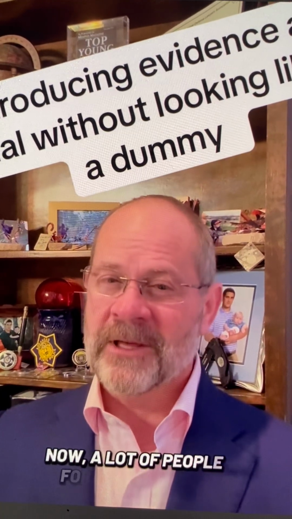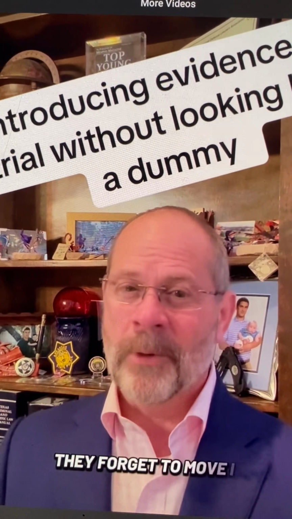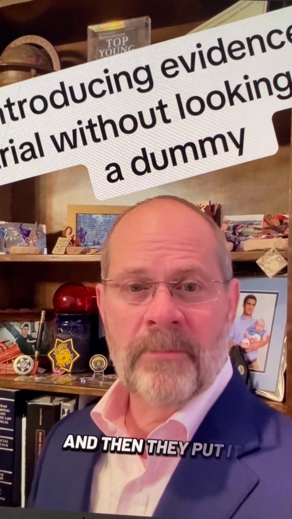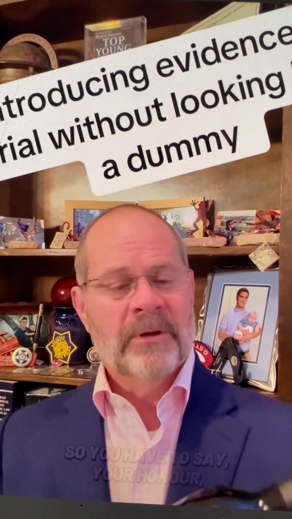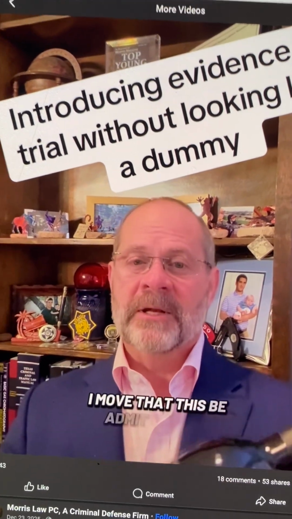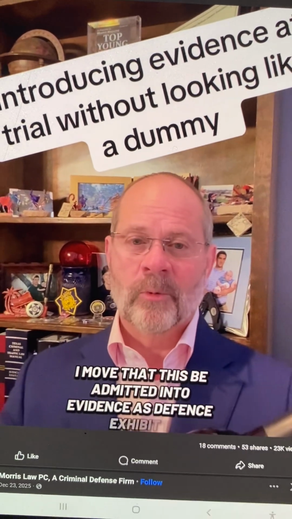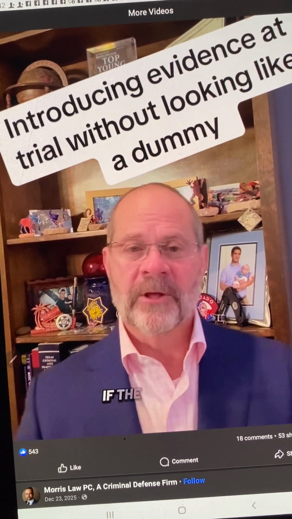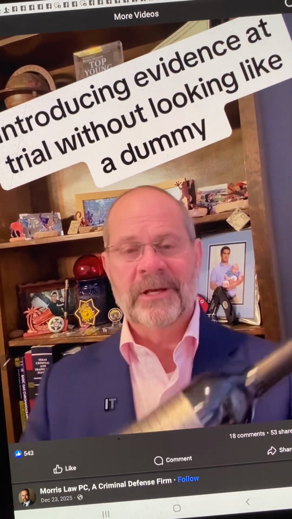Now, a lot of people forget this part. They forget to move it into evidence, and so they mark it, they get them to testify about it, and then they put it back on their table and it never gets admitted. So you have to say, Your Honor, I move that this be admitted into evidence as Defense Exhibit 1. And the judge will say, do you have any objection? If the other side has no objection, it's admitted.